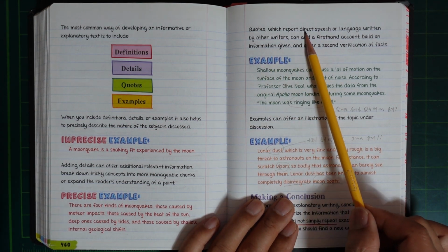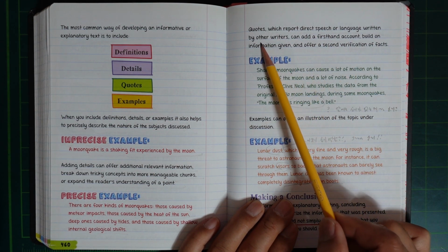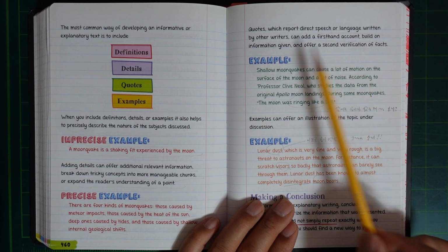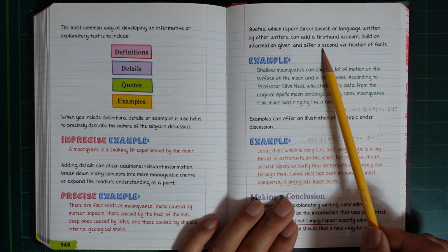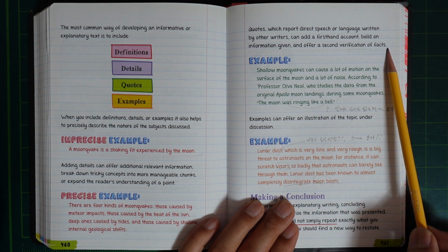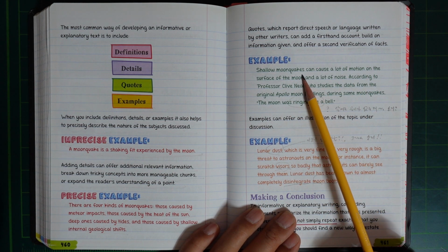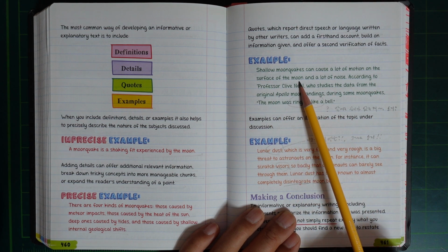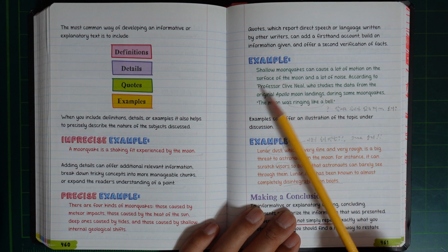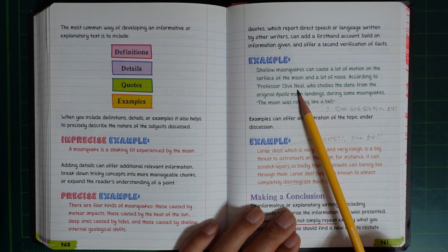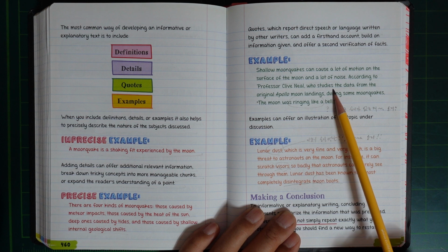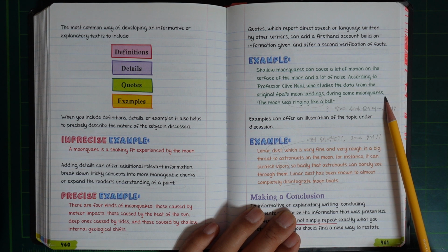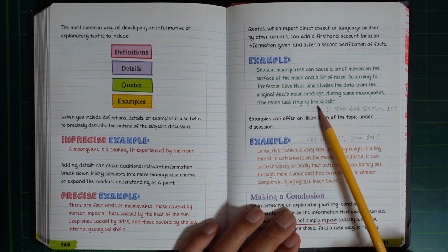Quotes, which report direct speech or language written by other writers, can add a first-hand account, build on information given, and offer a second verification of fact. Example. Shallow moonquakes can cause a lot of motion on the surface of the moon and a lot of noise. According to Professor Clive Neal, who studied the data from the original Apollo moon landings, during some moonquakes the moon was ringing like a bell.